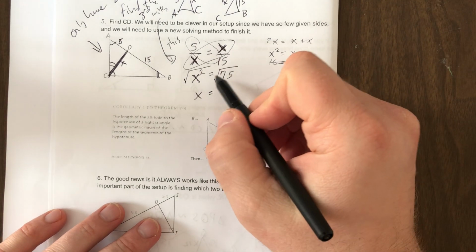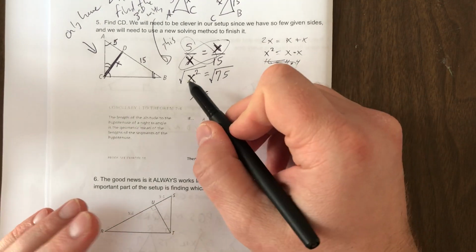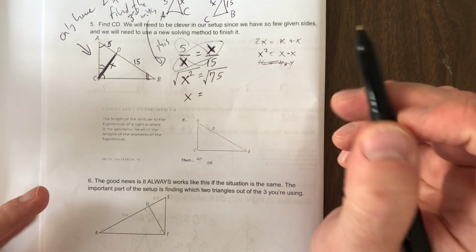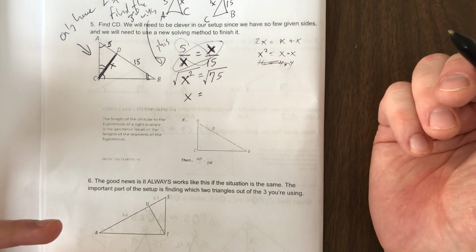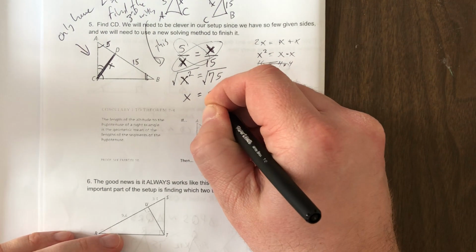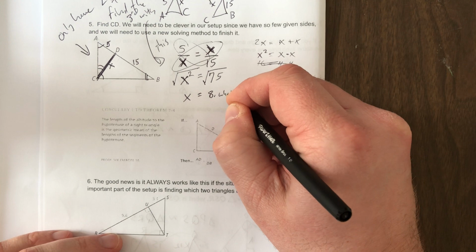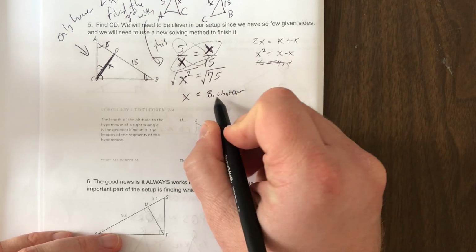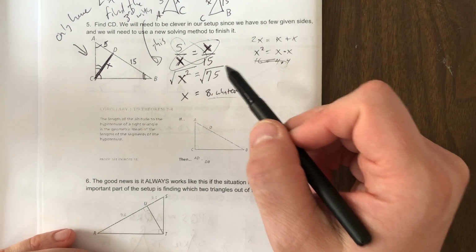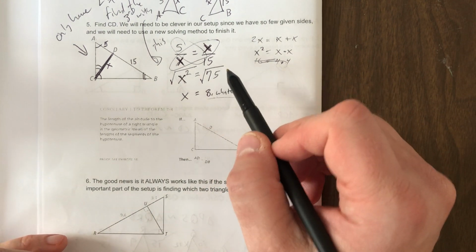So whenever we have X squared equals a number, take the square root of both sides. You get X on this side and you get the square root of that number, which square root of 75 is going to be somewhere between 8 and 9. So 8 point whatever your calculator says. There is a way to simplify these, and if you're going to be moving into honors next year, I would look up how to simplify radicals.